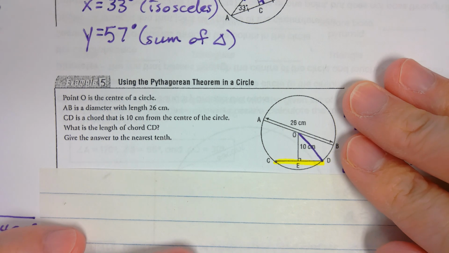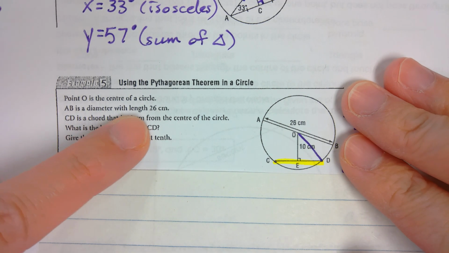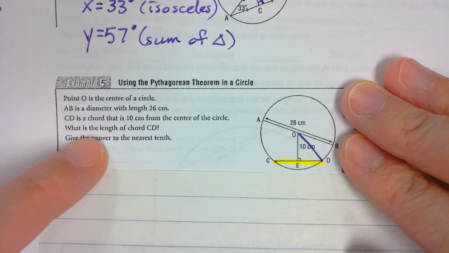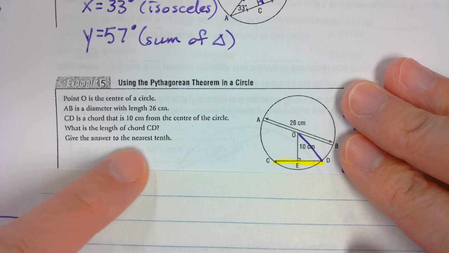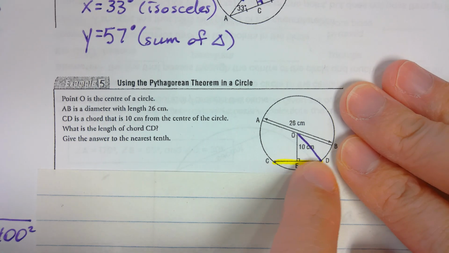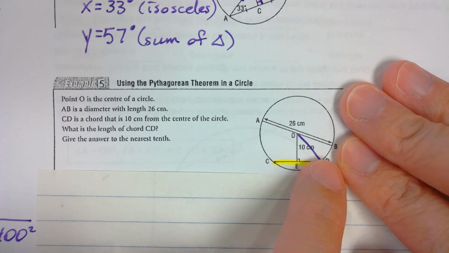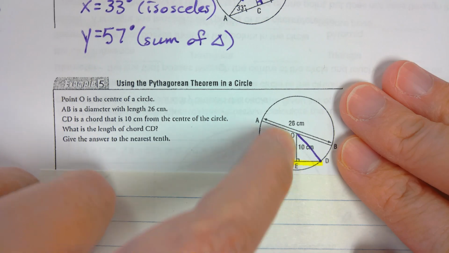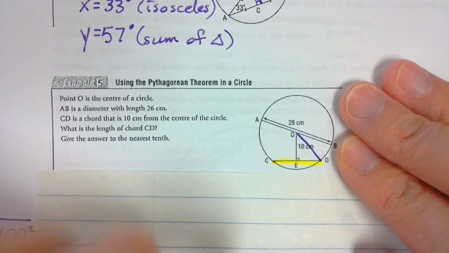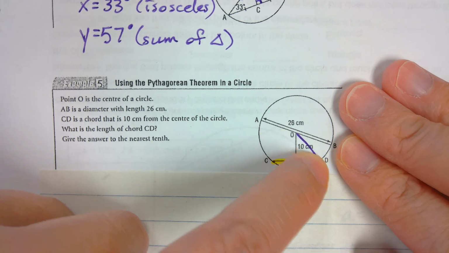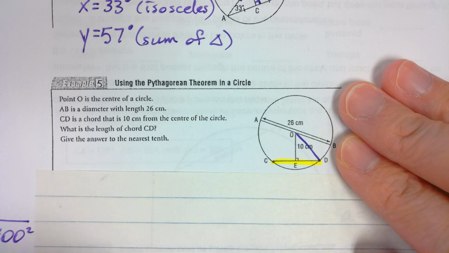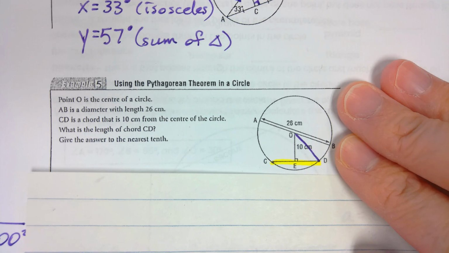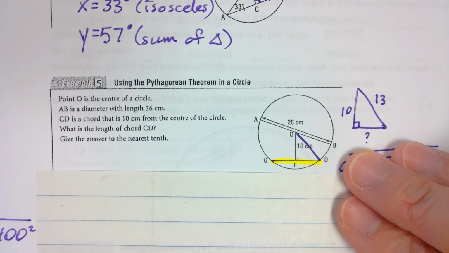Example 5. AB is the diameter with length 26. CD is the chord that is 10 centimeters from the center of the circle. What is the length of the chord CD? Give answers to the nearest 10. So I want to find out how long this chord is. I know that this bisecting line is 10 centimeters, so the vertical is 10. What is the diagonal right here? How long is that blue line? Yep, 13 because radius. Good.